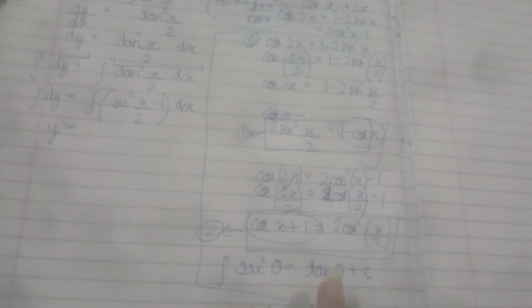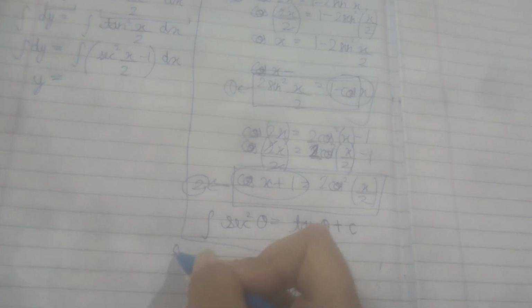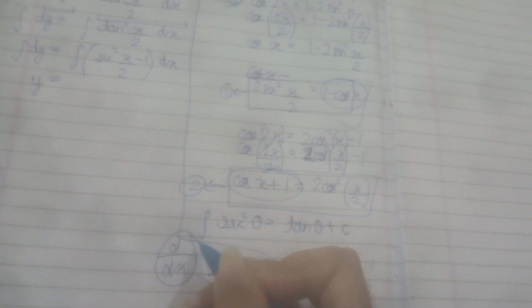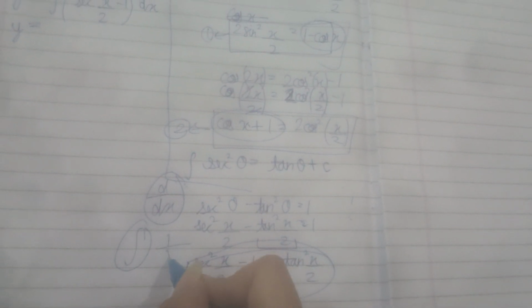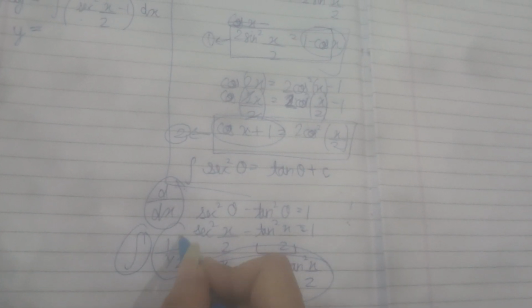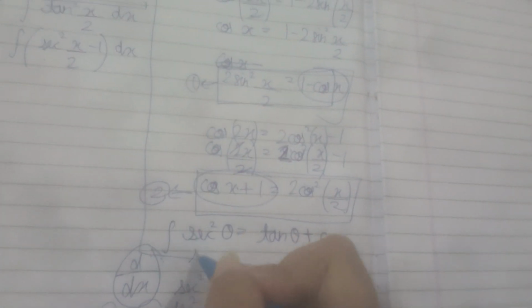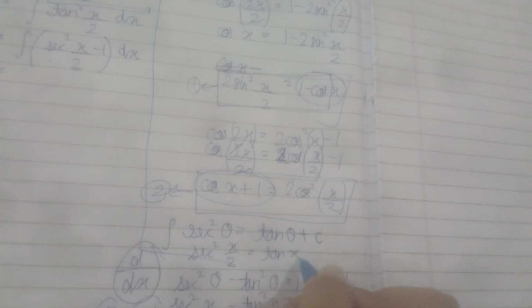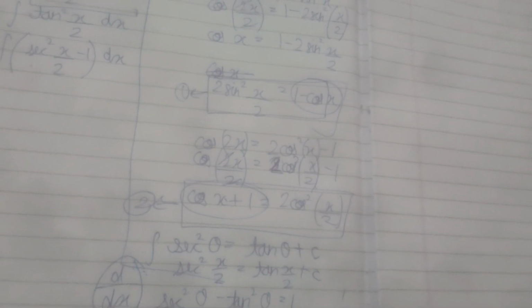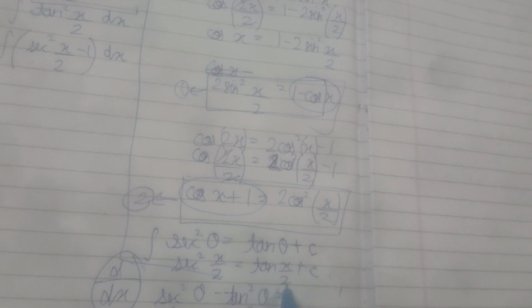Another important thing over here is that when you do differentiation, the 2 will get multiplied, but when you do integration, it will become 1 upon 1 by 2. Let me write it. Sec square x by 2 is going to give tan x by 2 plus c, right? But over here, you will need to account for this 1 by 2.